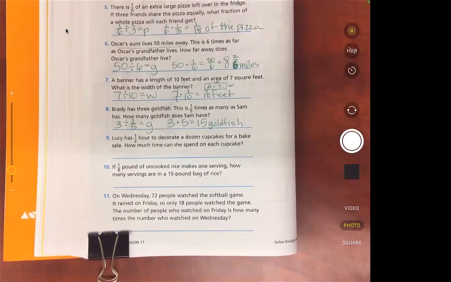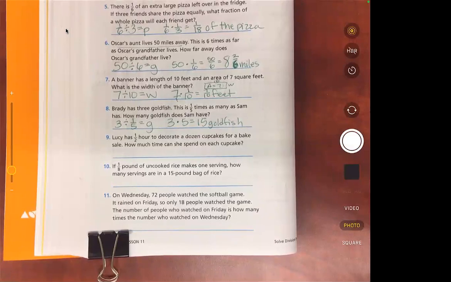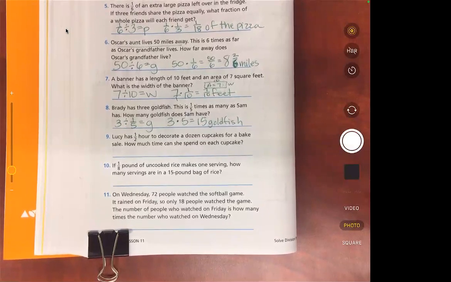So you guys talk to me. Why do you think, those of you that are saying 12, why do you think it's 12? Those of you that are saying 1/2, why do you think it's 1/2? Uh-oh, nobody wants to talk about it.